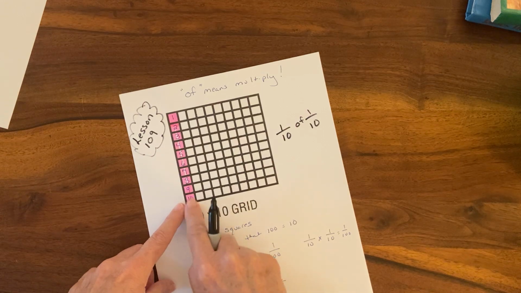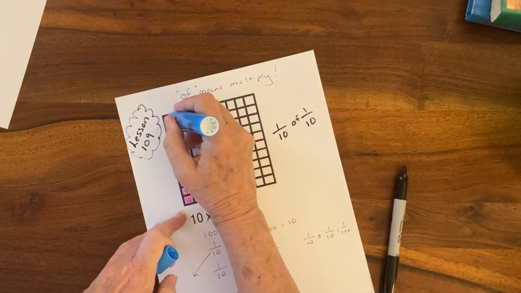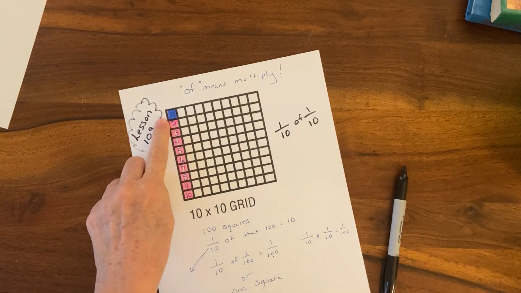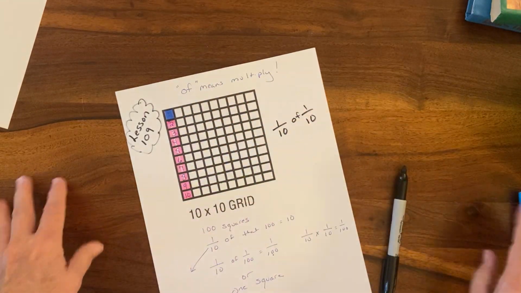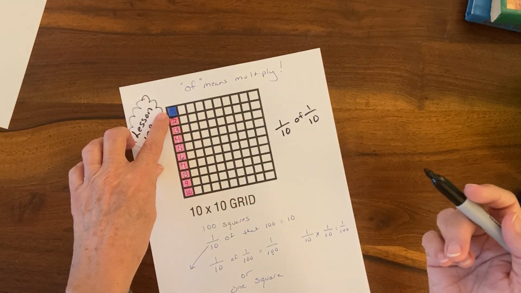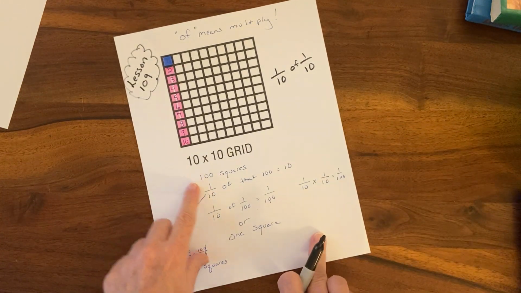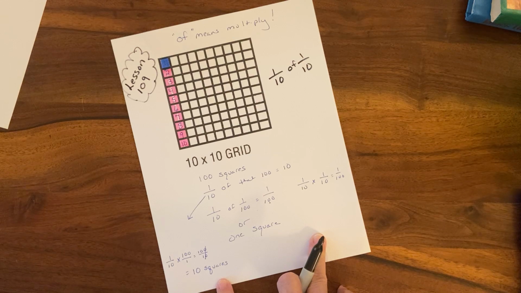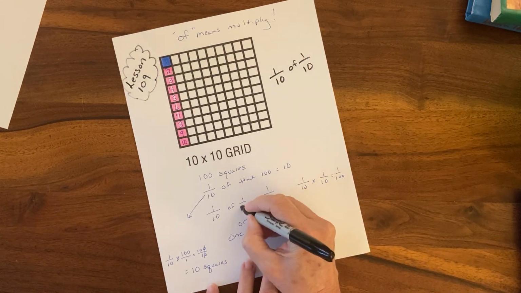And I want to find 1/10 of that 1/10. So if I do that, I want 1 out of these 10 pieces. So there's my 1/10 of my 1/10. So out of the whole big square, what fraction is that? It's 1 out of 100, right? So I have 100 squares, 1/10 of 1/10. So 1/10 of 100 is 10 squares. But then I want to find 1/10 of 1/10. And so that is 1/100. Oops, that should be a 10. Okay.